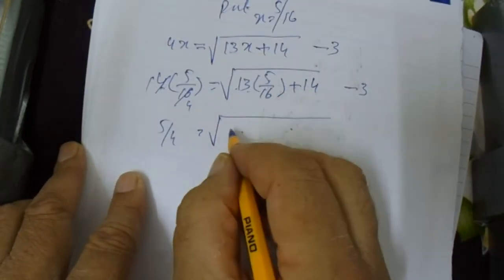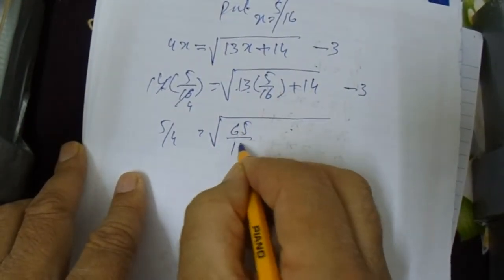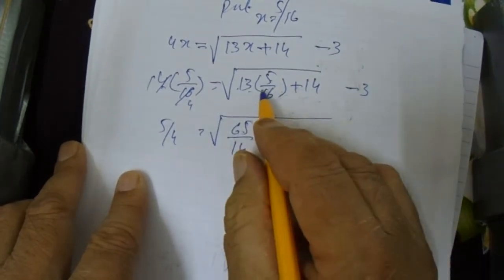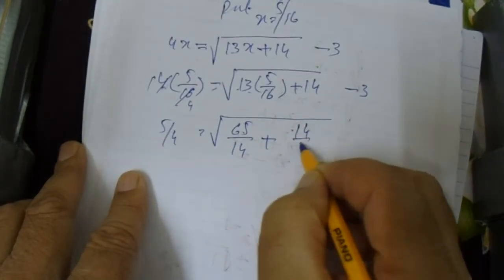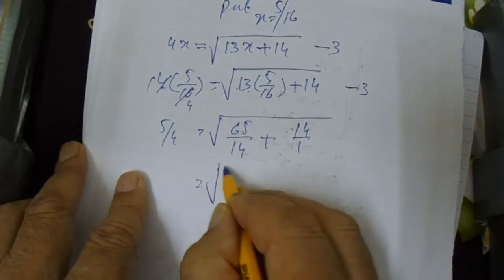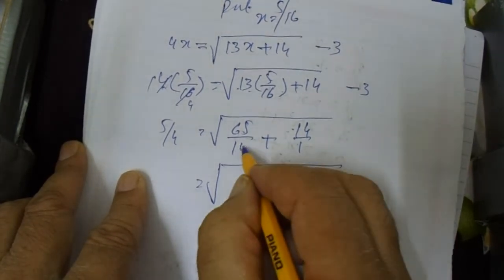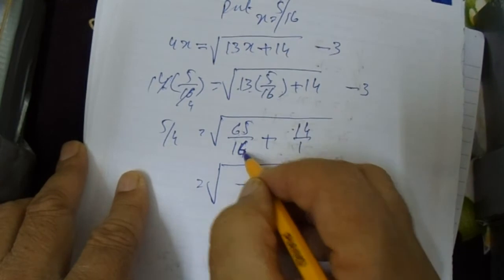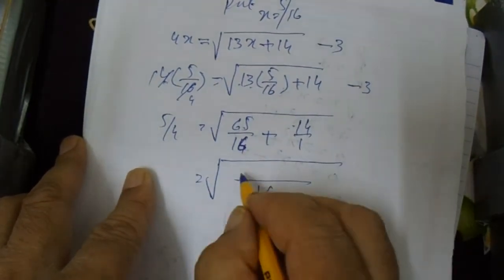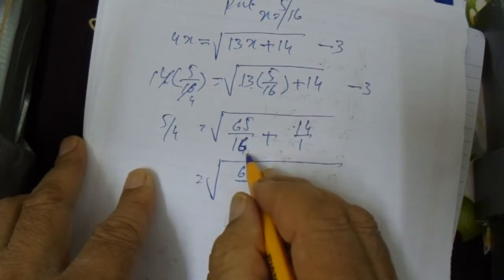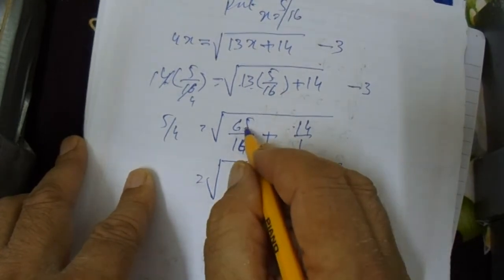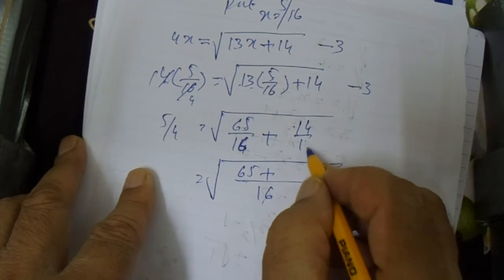Under root 65 over 16 plus 14 and 1. We take 16 as an LCM, sorry, we wrote here wrongly, this 16, this 16 and 16 here. 65 and plus 16 divided by 16 we get 1 multiplied by 65. Now here 16 and 16 multiplied by 16 multiplied by, where is calculator?